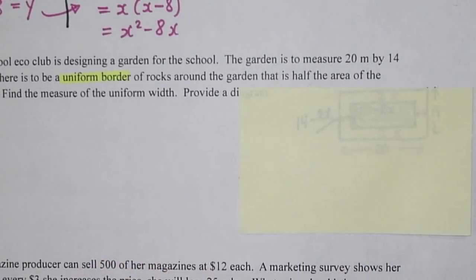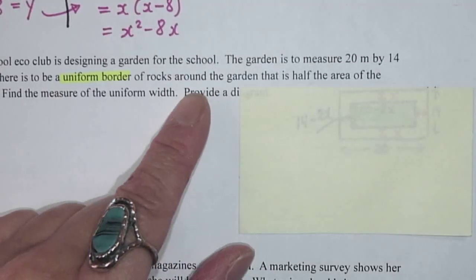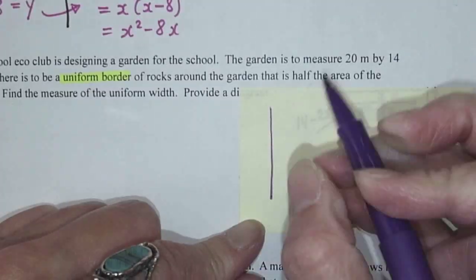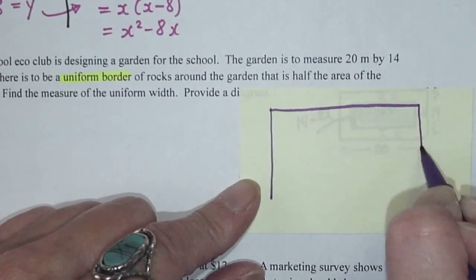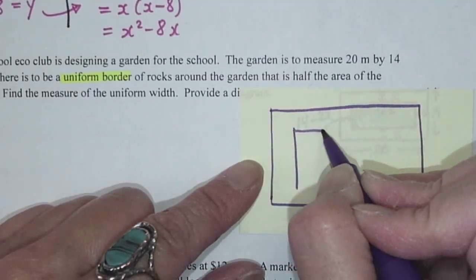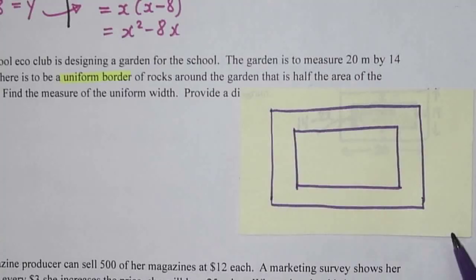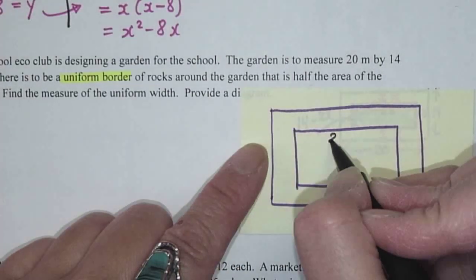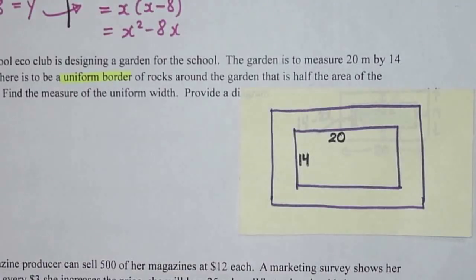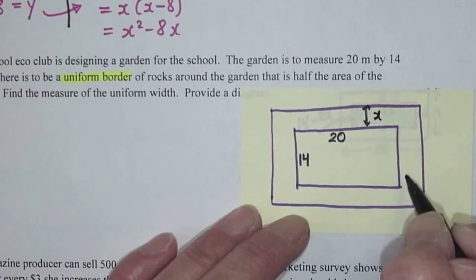The garden is 20 by 14. There's a uniform border of rocks around the garden. So read that again. So again, it's still a uniform border. I'm going to make it nice and big, so hopefully you can read it a bit better. So it's going to be like this. The garden is 20 by 14. That's the inside. Then we're doing the uniform border around. So these are all X.